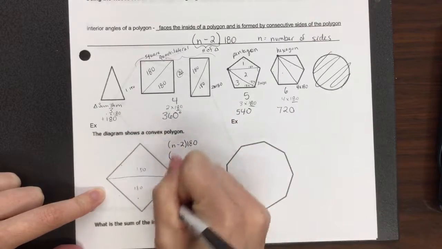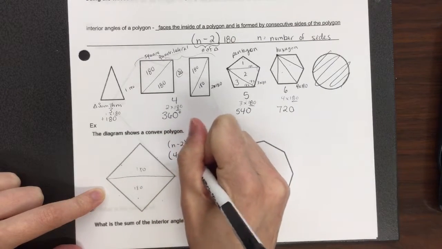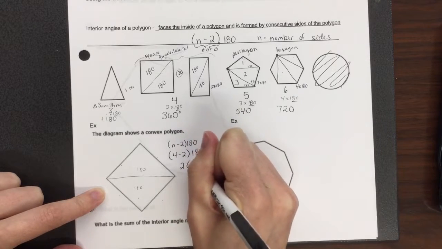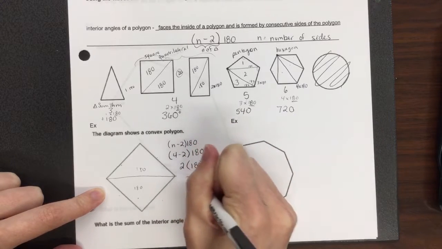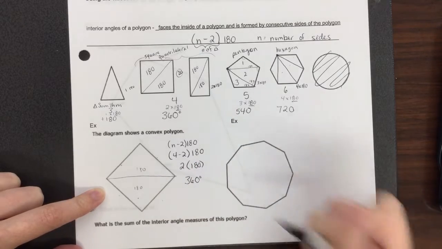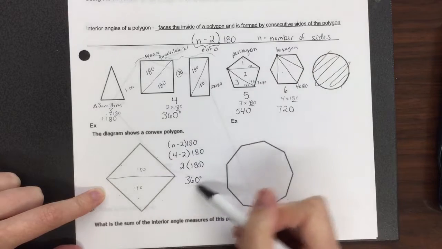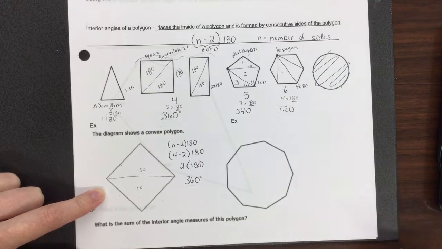So the number of sides is 4 minus 2 times 180. 4 minus 2 is 2. 2 times 180 is going to be 360. So just to double check, looking at the quadrilaterals there, they match, so we're doing okay.